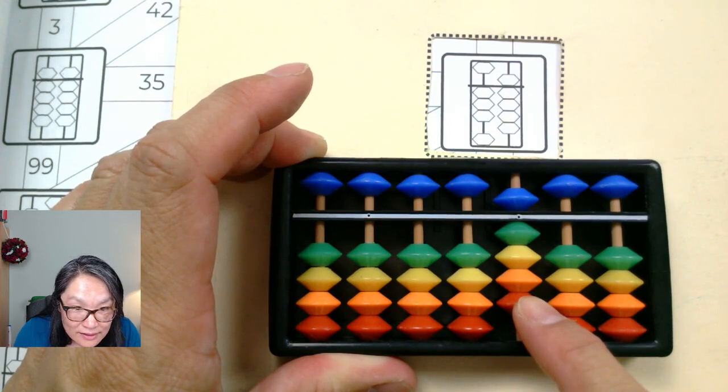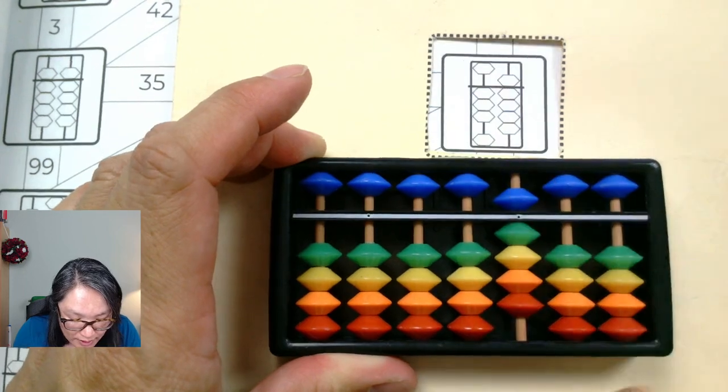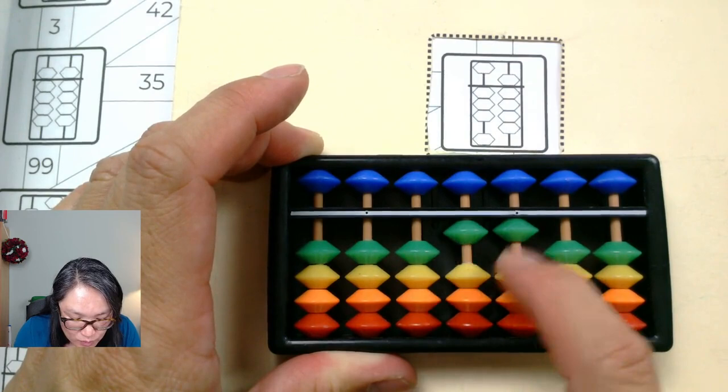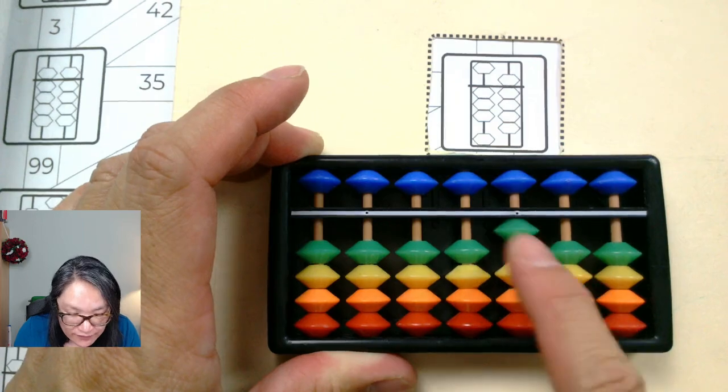Does that make sense? So when we do 9, right, this is 9, we have 10. Notice that 10 looks the same as 1. But now we're understanding there are place values.